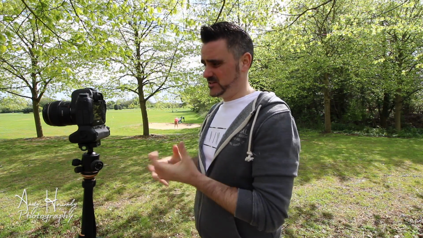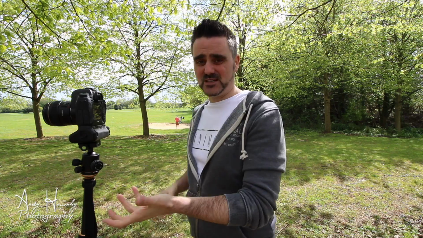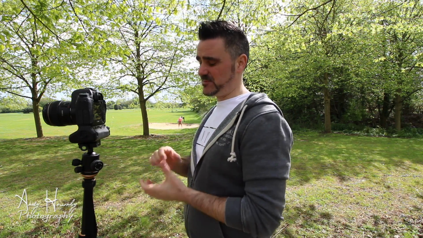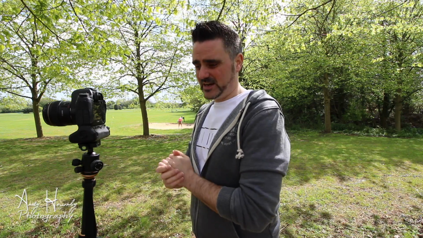Now, you won't find a sports photographer with a point and shoot camera or with a camera in auto mode. You're going to find a sports photographer with probably a great big telephoto lens on it, and they'll be using settings like this. They'll be using their aperture very wide open and their shutter speed very fast.